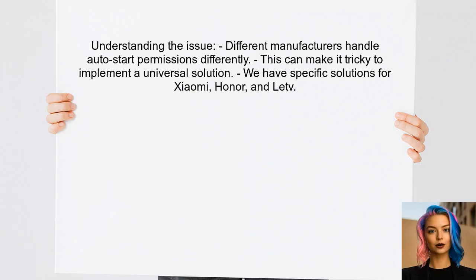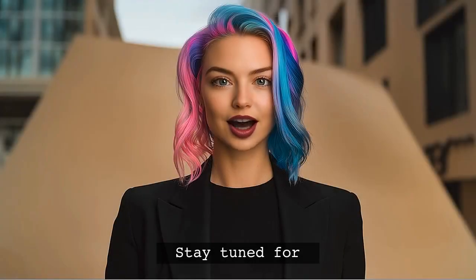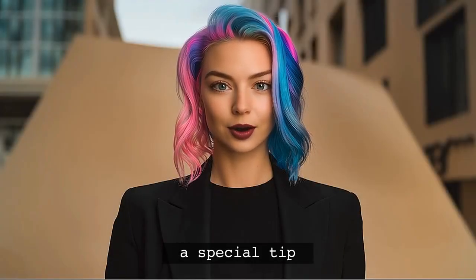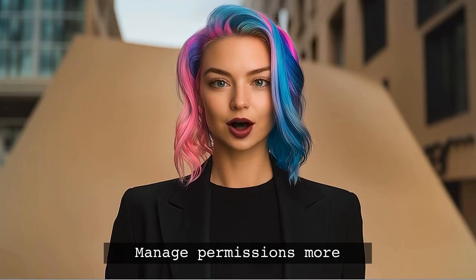To understand the issue, it's important to know that different manufacturers have different ways of handling auto start permissions. This can make it tricky to implement a universal solution. But don't worry, we have specific solutions for popular brands like Xiaomi, Honor, and Letivi. Stay with me until the end because I have a special tip that will help you manage these permissions more effectively across different devices.